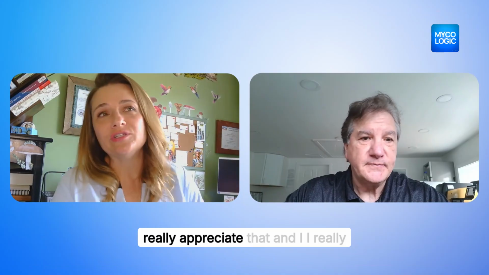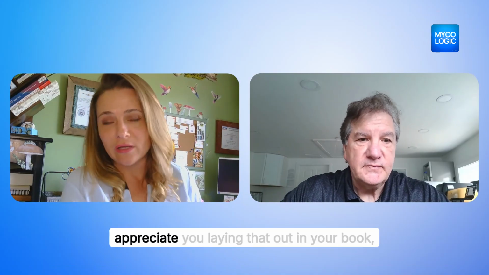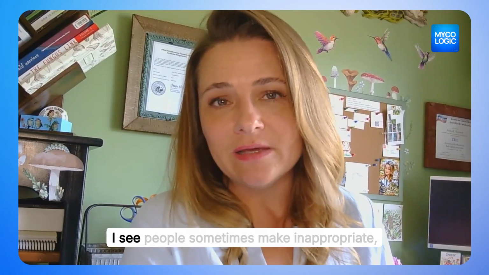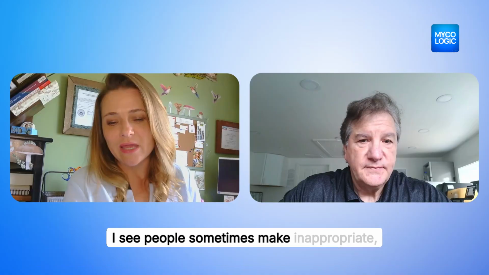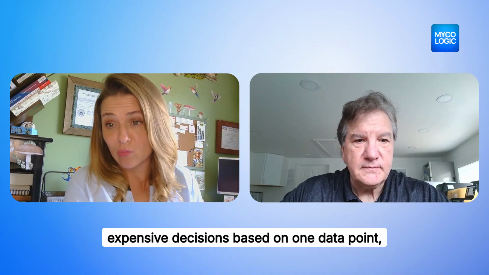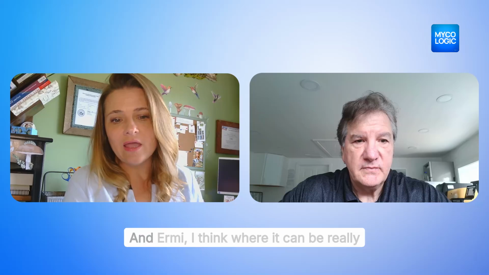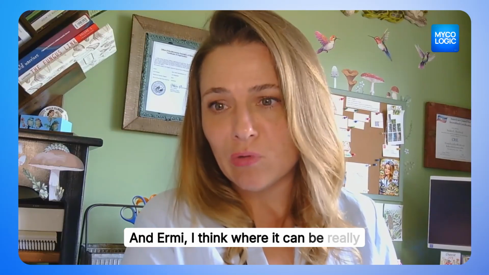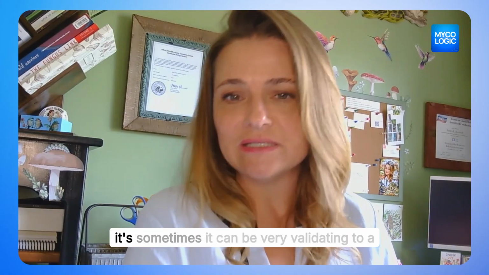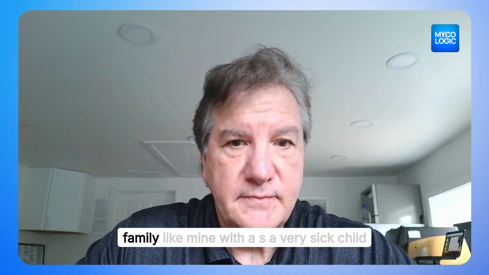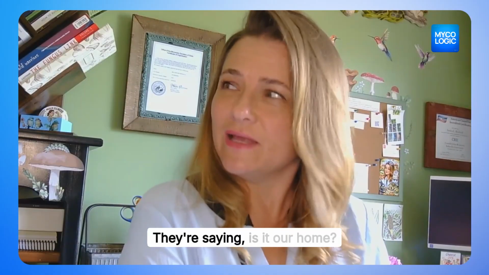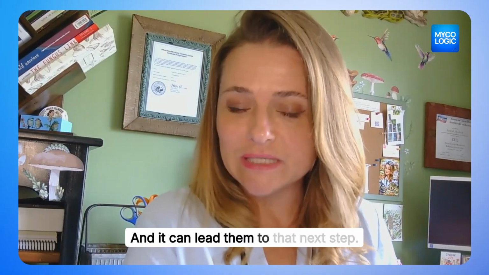I really appreciate that. And I really appreciate you laying that out in your book because I see that a lot. I see people sometimes make inappropriate, expensive decisions based on one data point, really not understanding it. And ERMI, where I've seen it be wonderful is it can be very validating to a family like mine with a very sick child where they're saying, is it our home, and it can lead them to that next step.